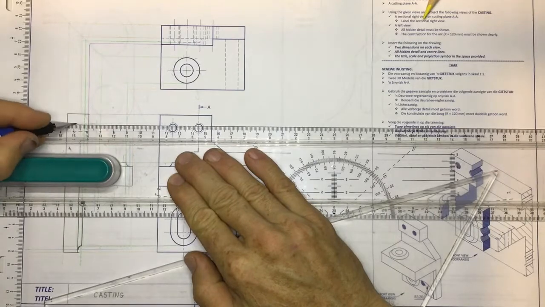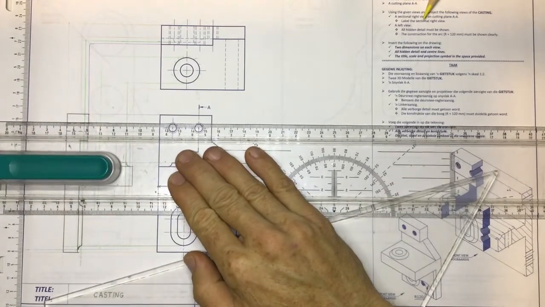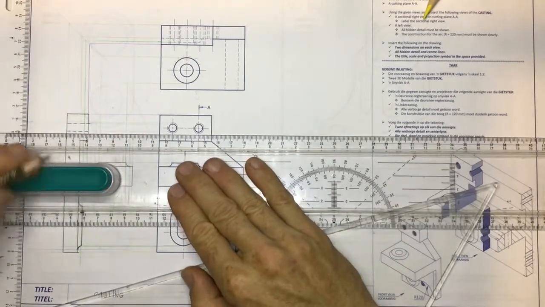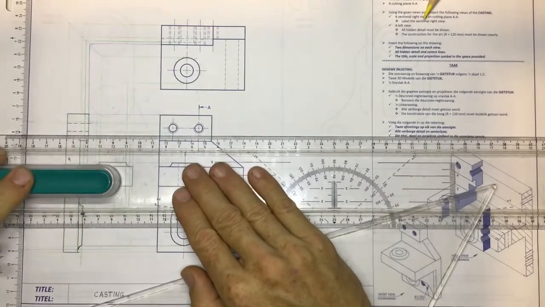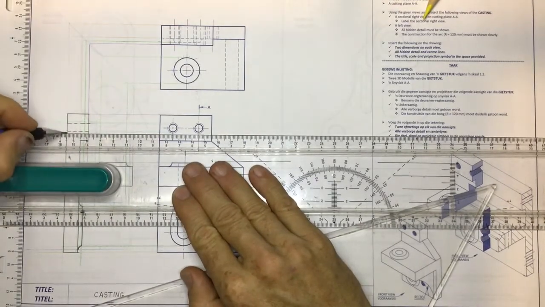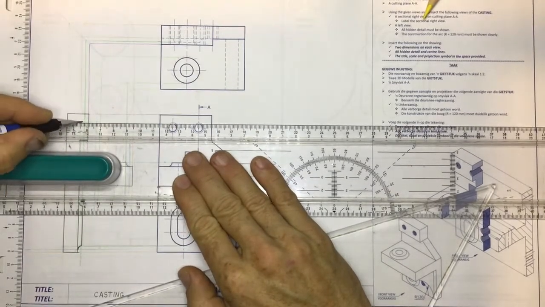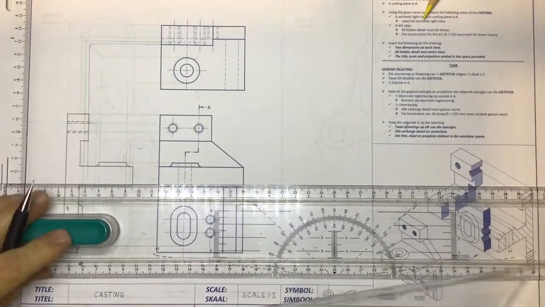Hidden detail for the original hole. I then come up to the top over here and I take a line coming across for the thread. Okay, and I'm now going to put hidden detail for the thread part of it in there. Right, those are those two holes done.